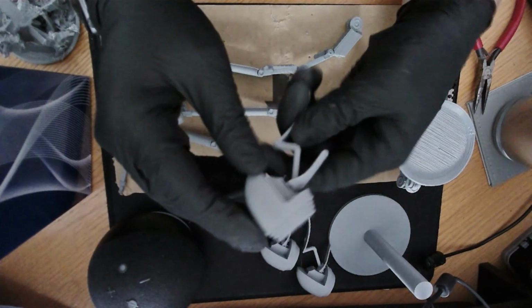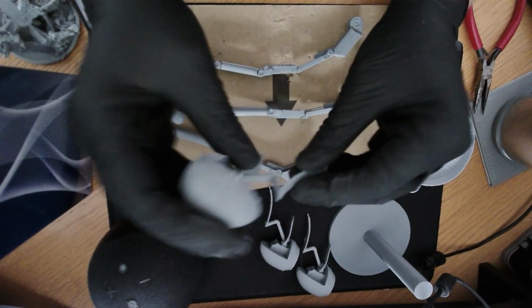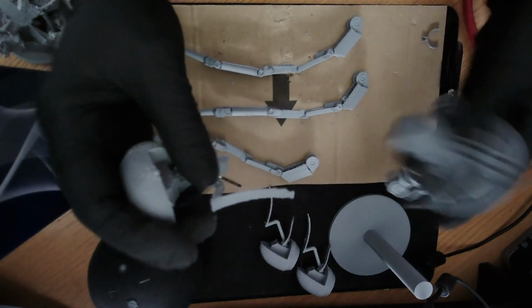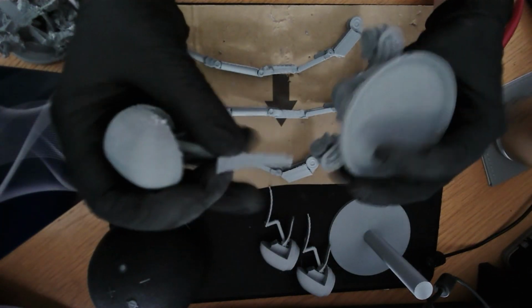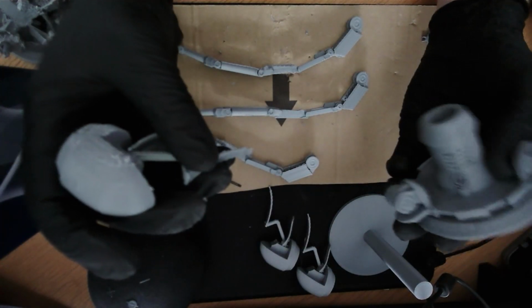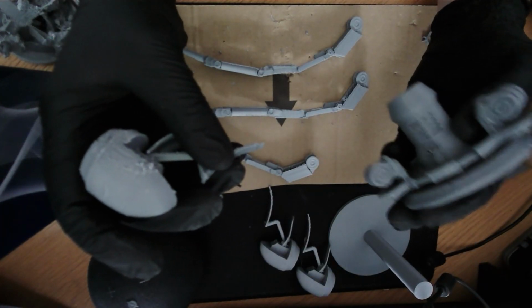Okay, so we have now pulled the supports off the eye, so it's a matter of just building now, I imagine. So I think we're better putting an eye on than an arm piece, if I'm honest.